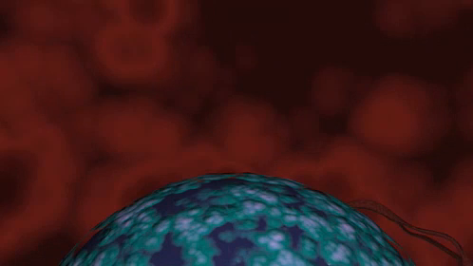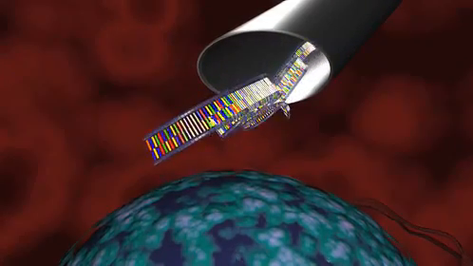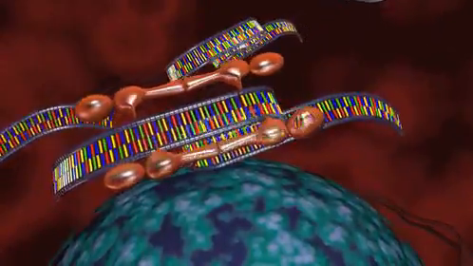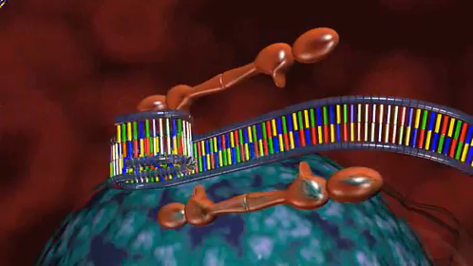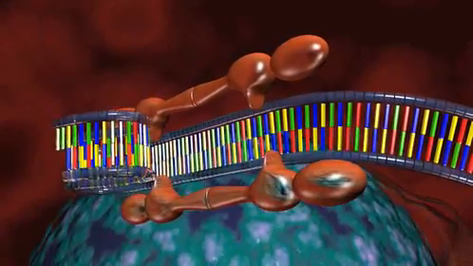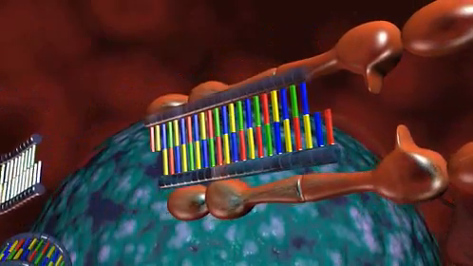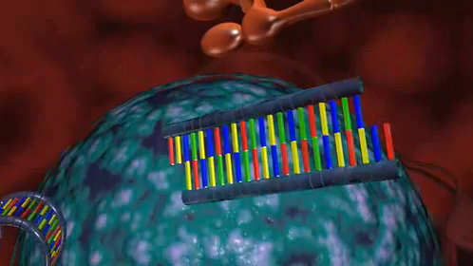When long double-stranded RNAs enter a cell, they are recognized and cleaved by Dicer, which is a member of the RNase III family of double-stranded RNA-specific endonucleases. Cleavage by Dicer creates short double-stranded RNAs that are characterized by two nucleotide-long 3' overhangs. These are called small interfering RNAs, or siRNAs.